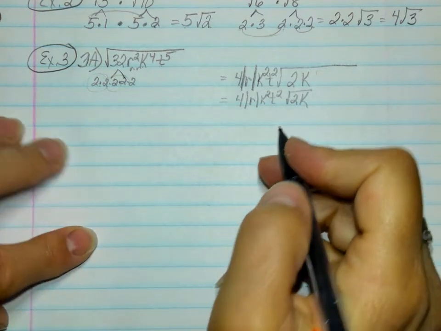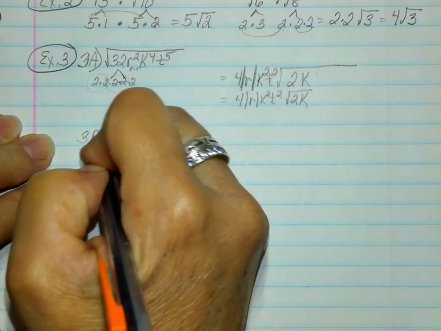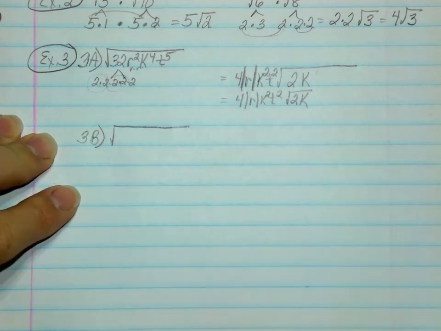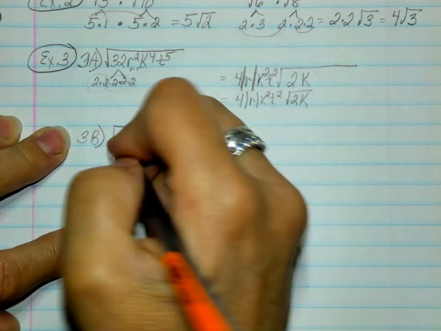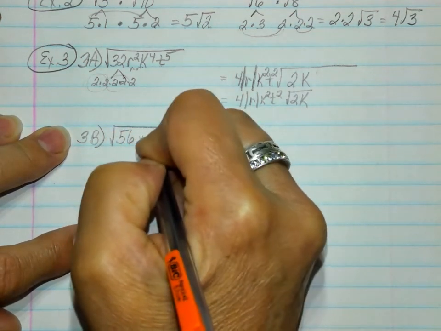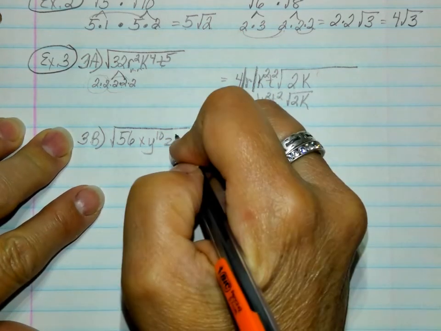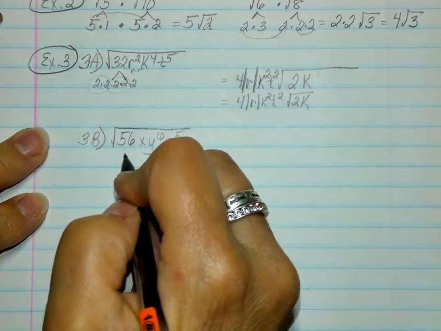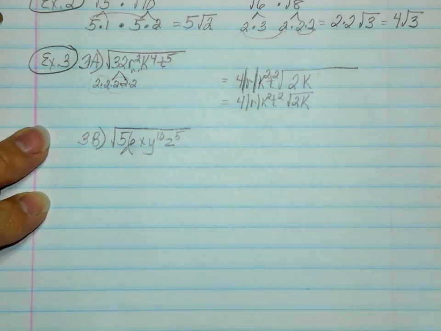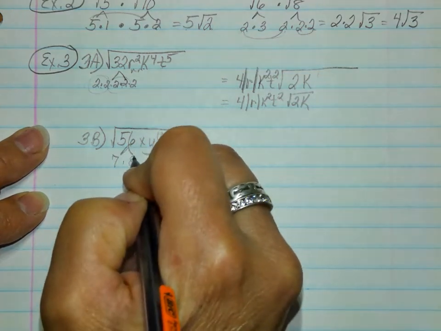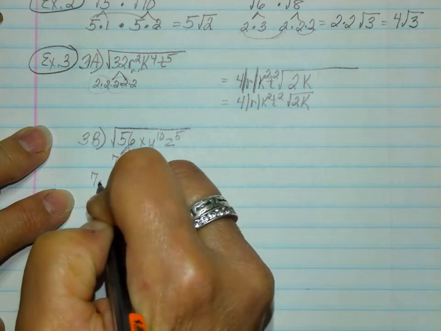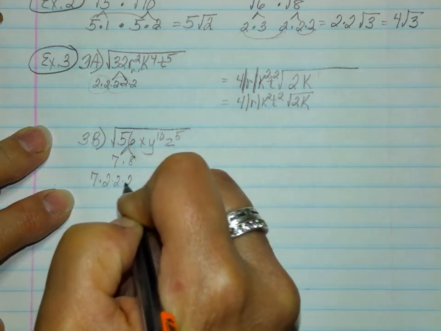Now let's do 3b. It is the square root of 56 x y to the 10th and z to the 5th. So 56 first of all. What can we multiply together to get 56? Well, we know it is 7 times 8. And 8 again, so this is going to be 7 times 2 times 2 times 2, isn't it?